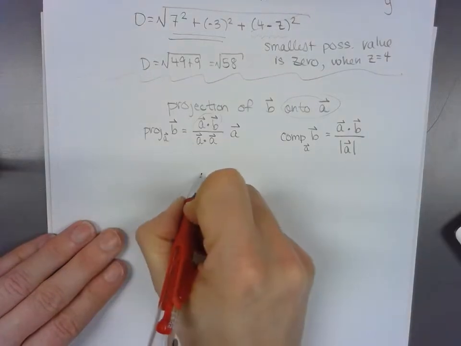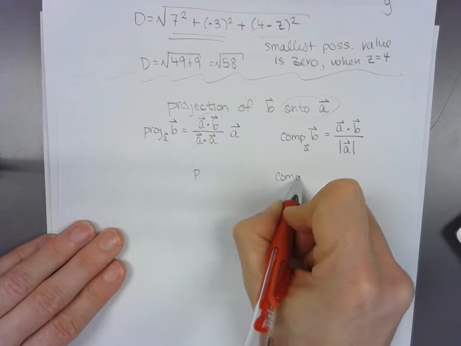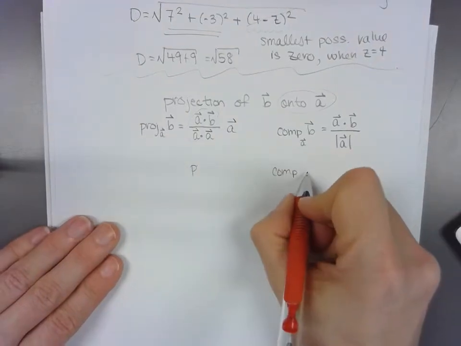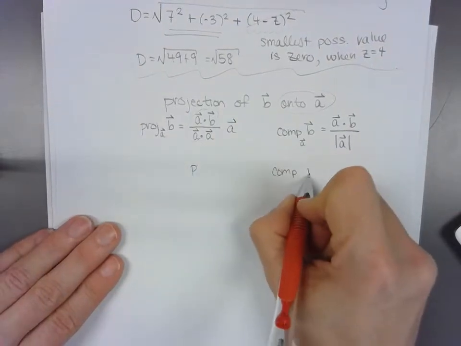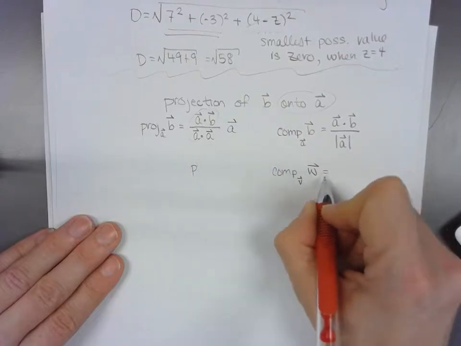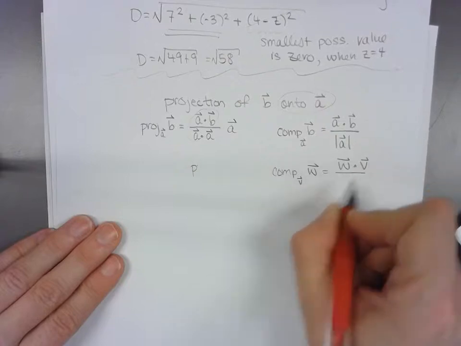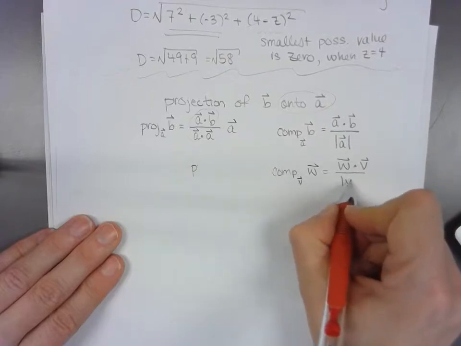So like if I was doing, I'm just going to use 2 totally new letters. If I was finding the component of W onto V, then in the numerator you dot them, and it doesn't matter what order you do, because dot product, it doesn't matter, but then the bottom is V.